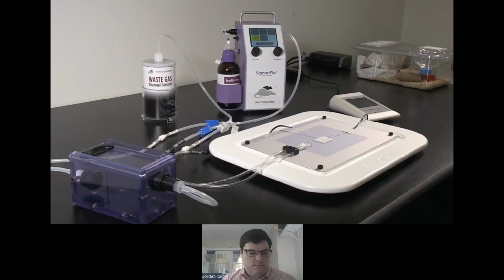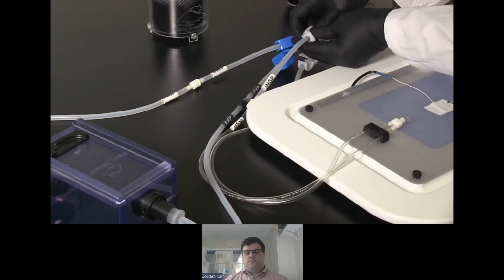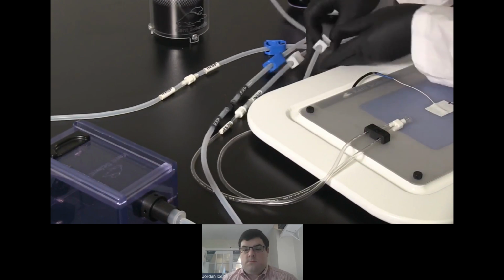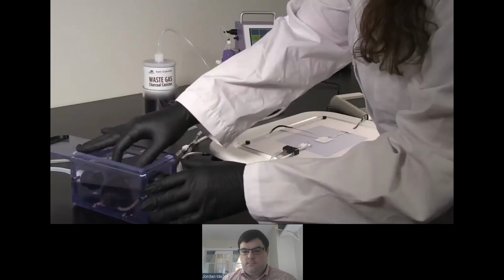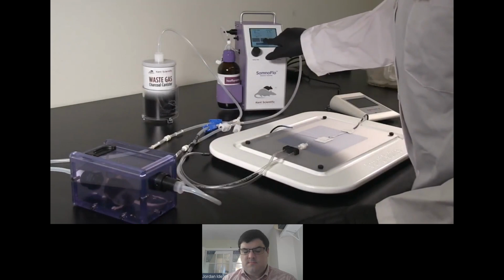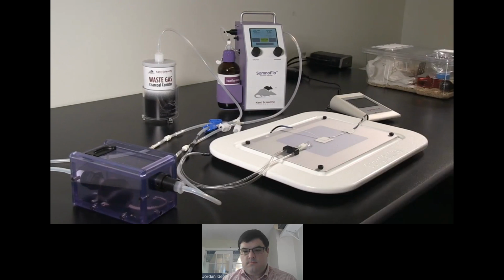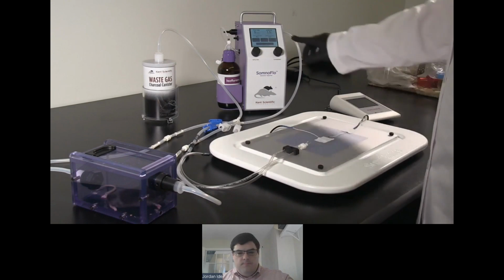Now that your tubing is set up and settings are saved, you're ready to begin anesthetizing an animal. Adjust the clips to direct airflow to the induction chamber. Place the animal in the induction chamber and touch high flow. The SomnoFlow will begin delivery at the settings you've selected in your high flow presets. Use the dials to make adjustments to the flow rate or anesthetic concentration as needed. When the animal is fully anesthetized, touch high flow again to stop delivery.